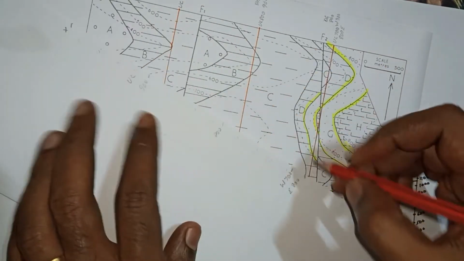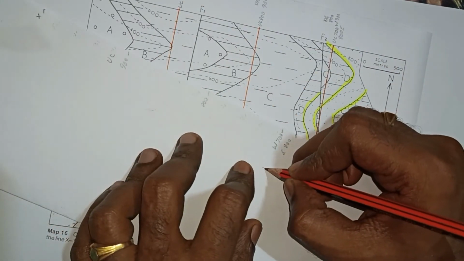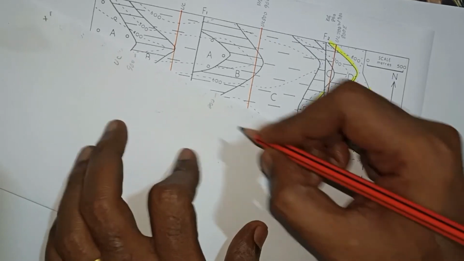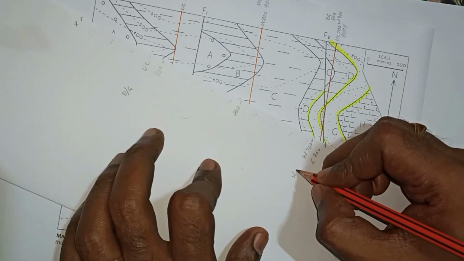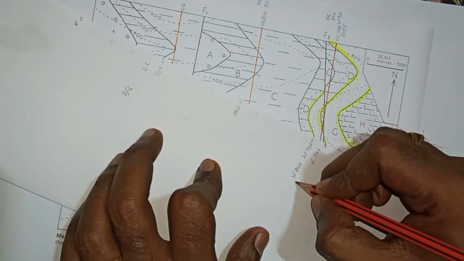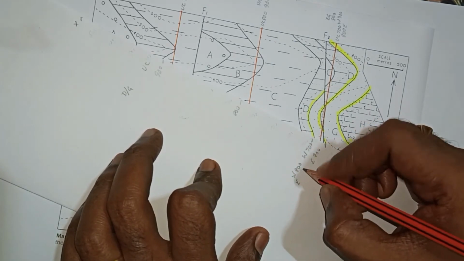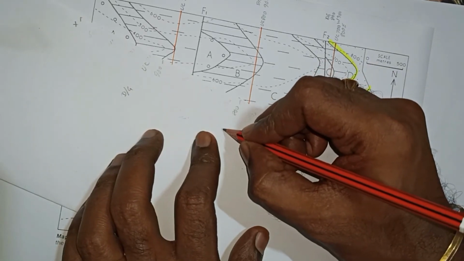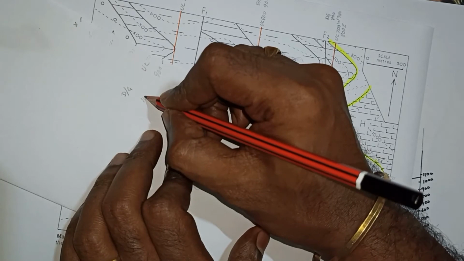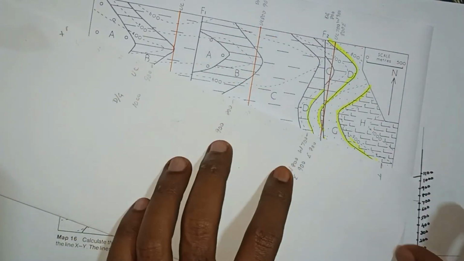So here you can write, this one becomes west, so the boundary between D and G here is 800, so that means east it will become 900. So here it is 900 and here it is 1000. Now plot it in the cross section.